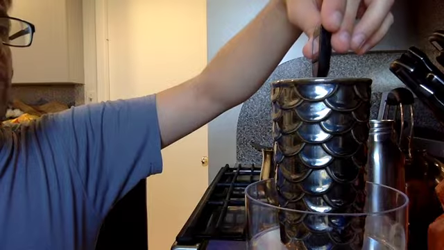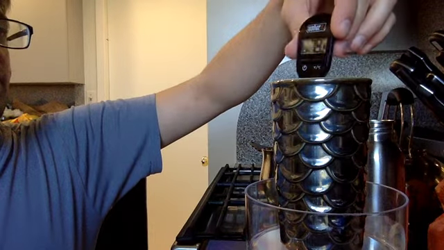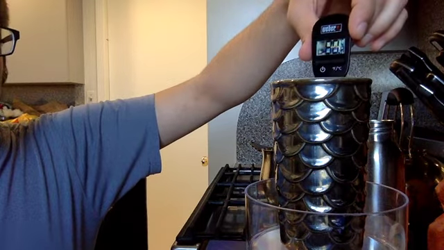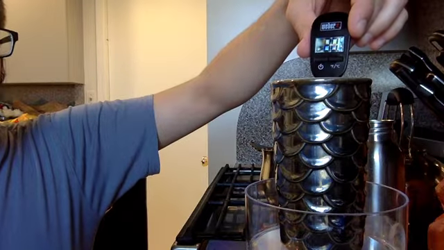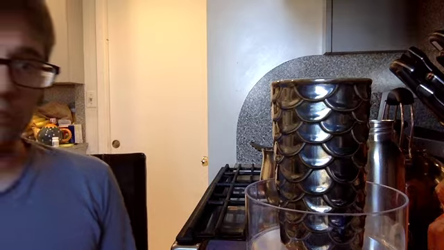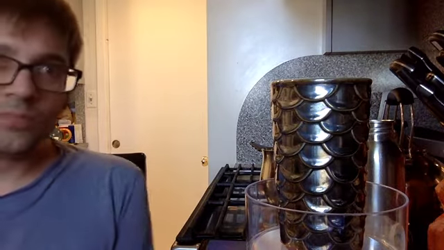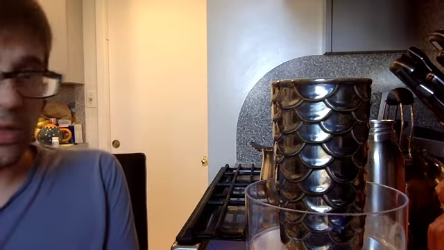So it looks like now it's at 79.9, 80.2. It's fluctuating. It's okay. So temperature isn't the critical measurement for the second part of this experiment. It's really the mass. So that concludes the experimental portion of this.